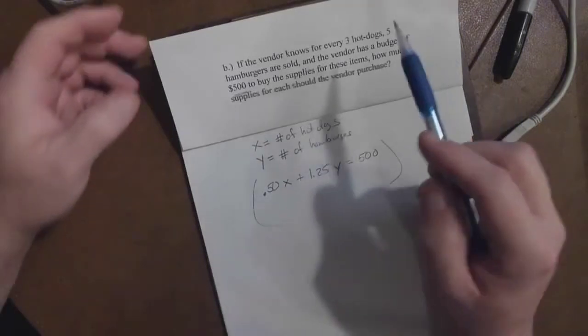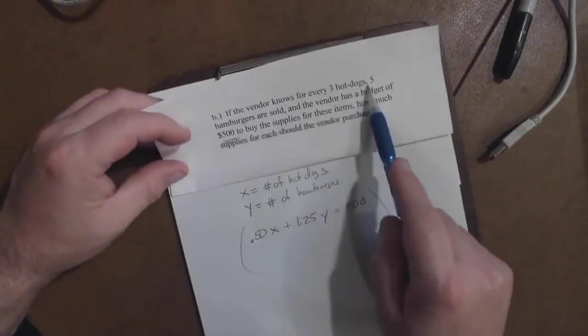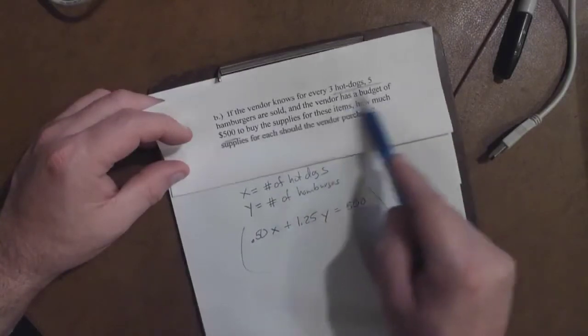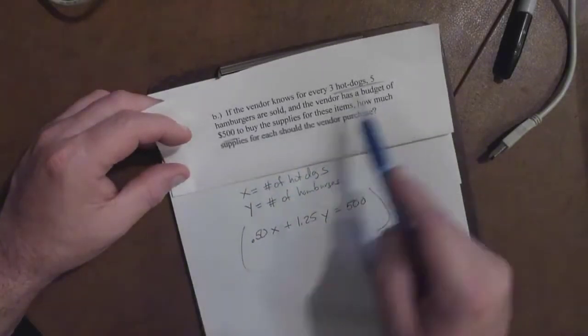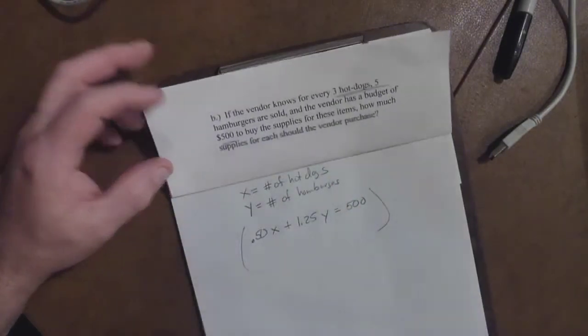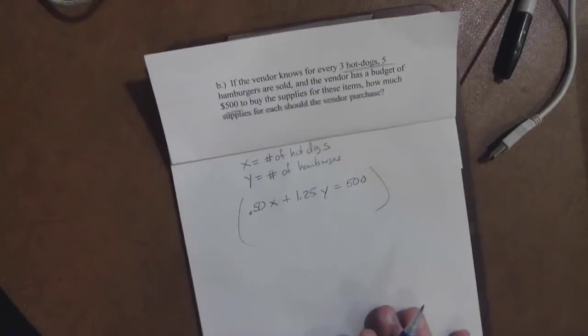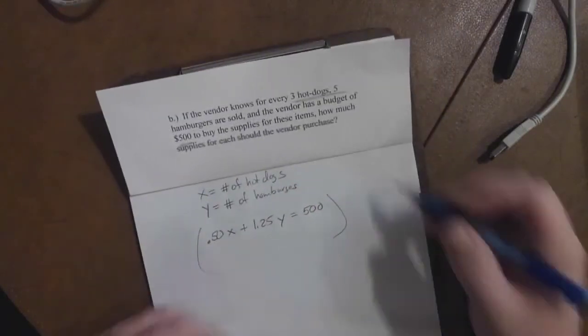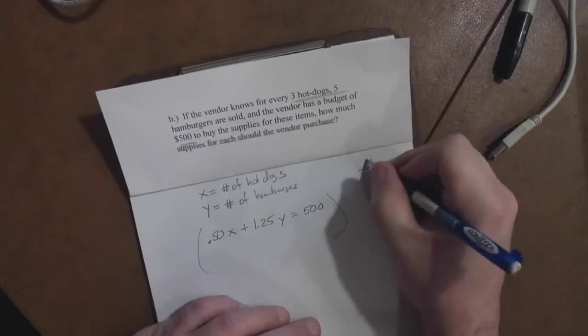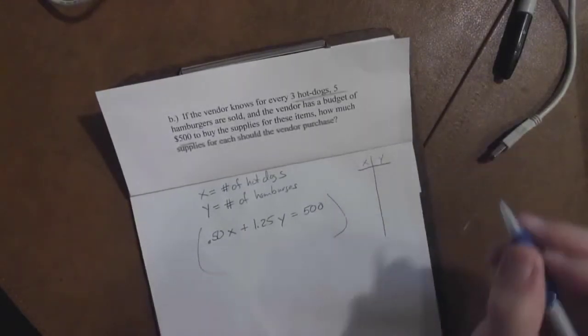All right? Now, the other equation in our problem is going to come from the vendor knowing that for every 3 hot dogs sold, there are 5 hamburgers sold. What is that equation, right? This is a little tricky, but in a demand problem, if you're trying to determine these linear equations, you always want to remember you are dealing with a linear problem.